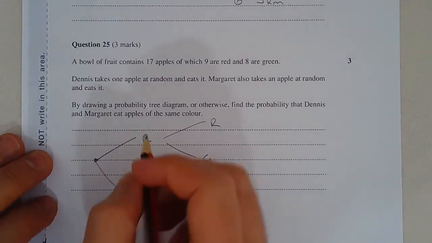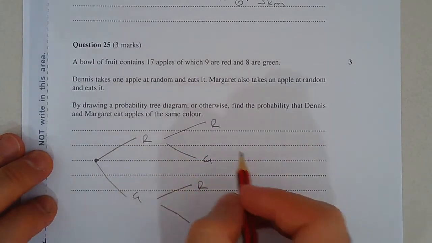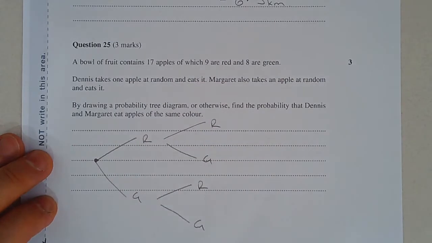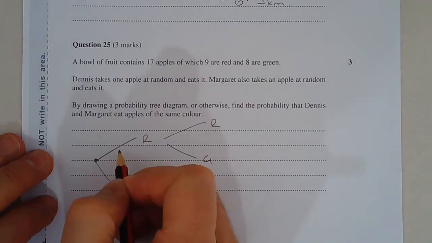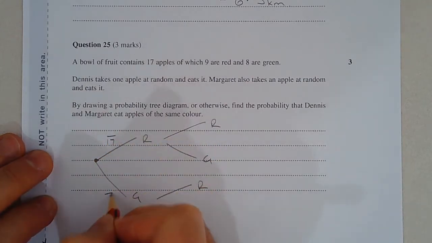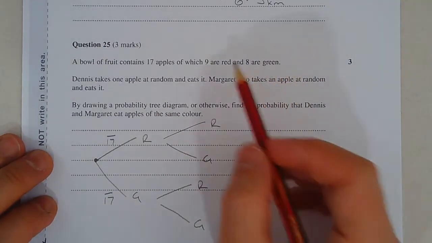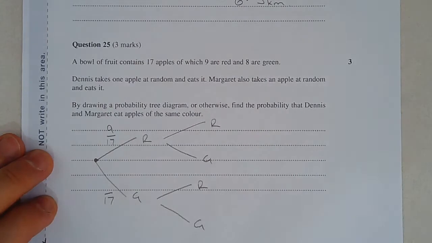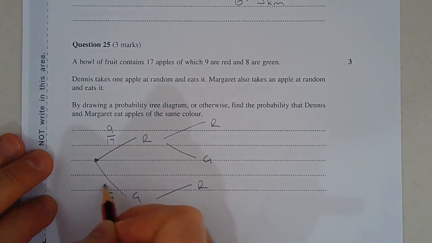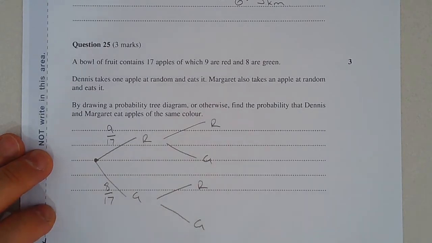So these are dependent events, in other words. The probability of the second choice depends on what you got in the first choice. Now, originally we have 17 apples in the bowl. So the probabilities are going to be over 17. There are 9 red and there are 8 green. So the probability will be 9 on 17 for red, 8 on 17 for green.